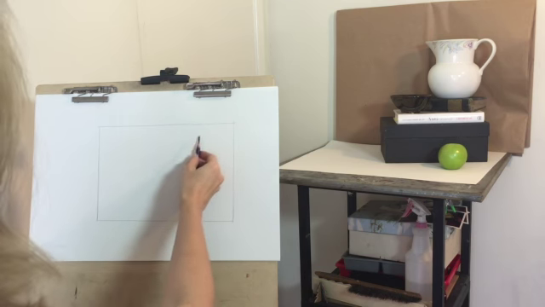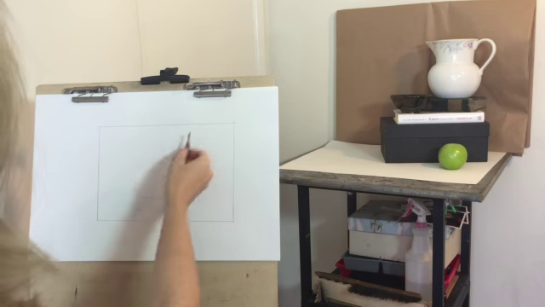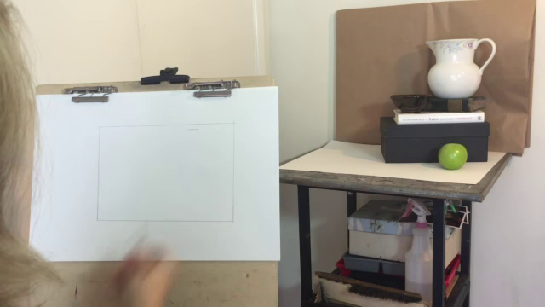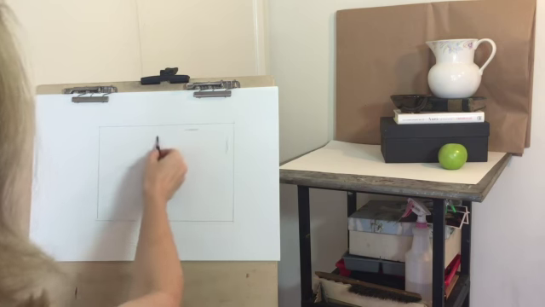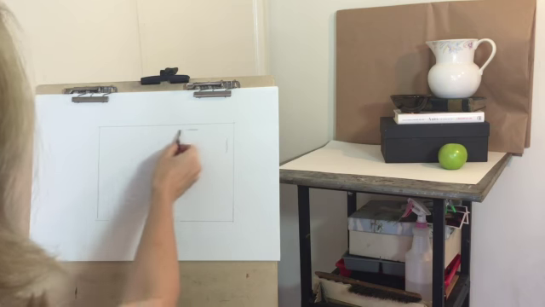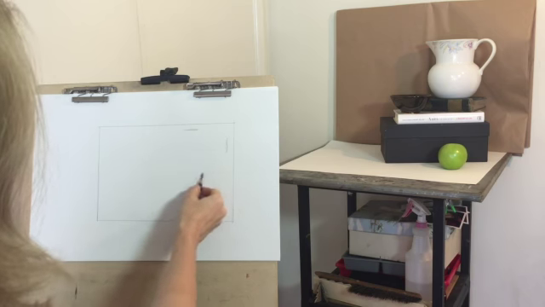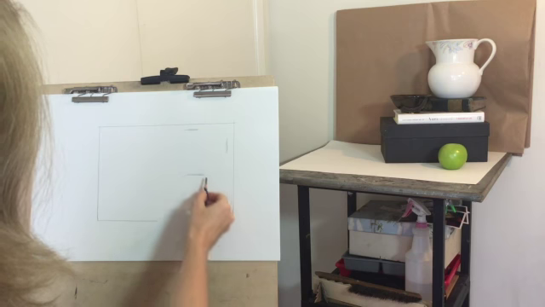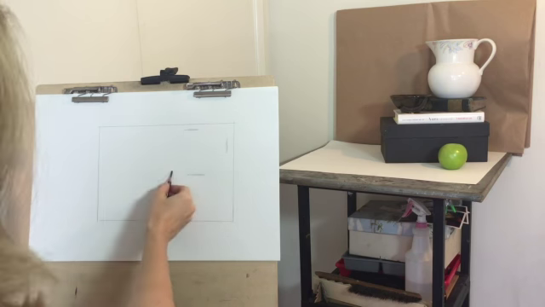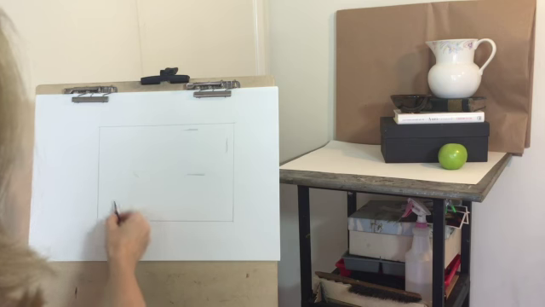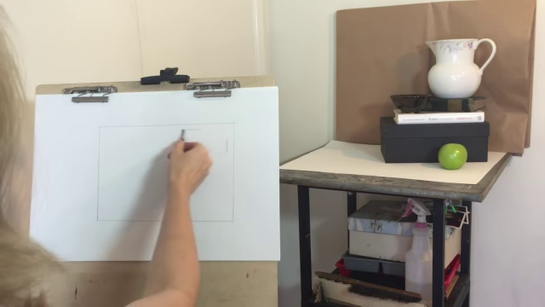All right, so here again, I'm going to mark off if the top of my jug is around here and the handle here. I'm going to create an envelope. My jug is about yay high. Let's see how this will go. Smaller bowl, box. All right.